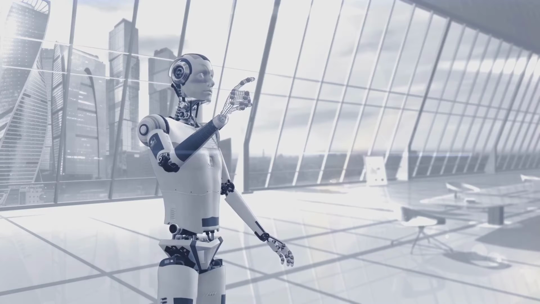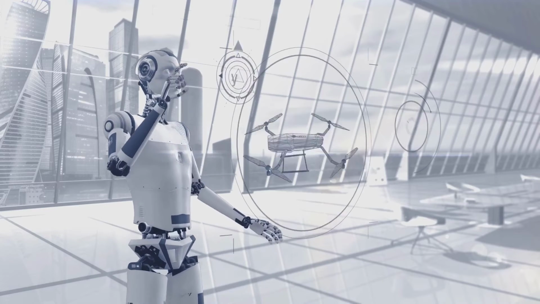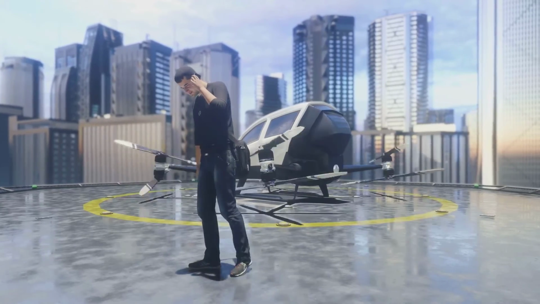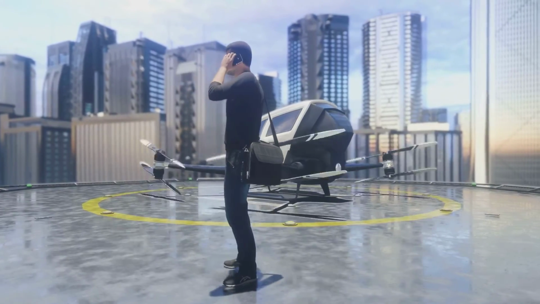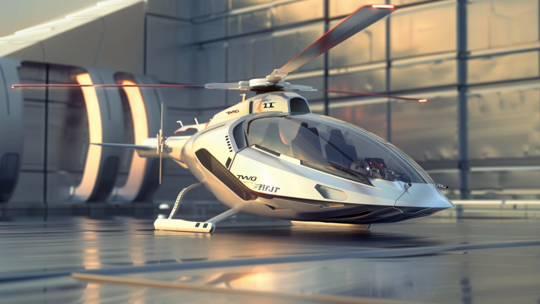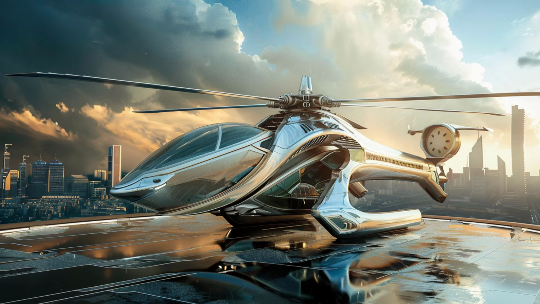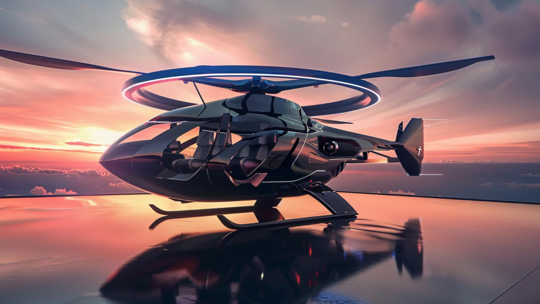But it's not just training and maintenance where AI is carving its niche. Automated control systems powered by AI are becoming increasingly prevalent in aerospace engineering. These systems enhance the precision and stability of flight operations, reducing human error and making flights safer. For instance, AI can help helicopters maintain stability in challenging weather conditions, assist in navigation through complex terrains, and even take over the controls in case of human incapacity.